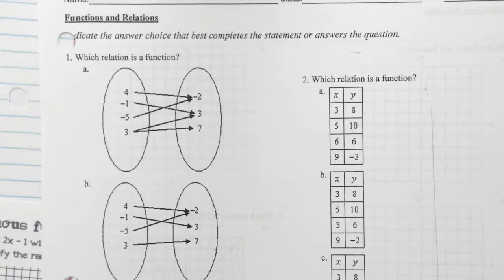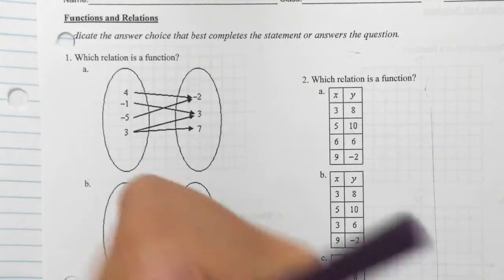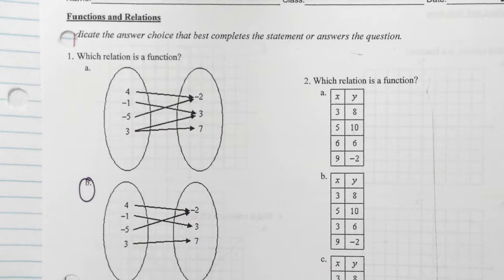Alright, so let's look at number 1. It says, which relation is a function? Which one did you pick for it being a function? Are you saying B as in boy or D as in dog? D as in dog. Fantastic. Because none of the x values repeat.